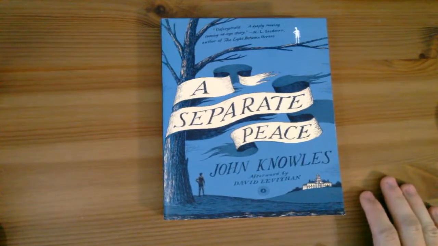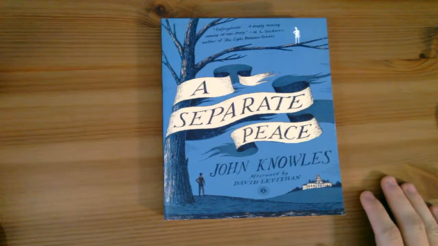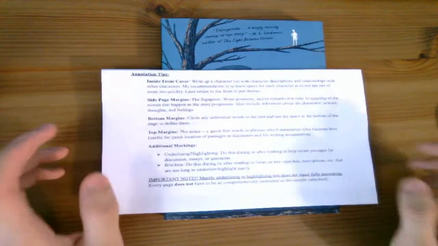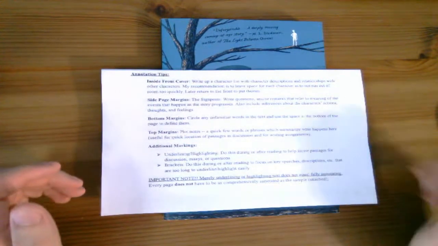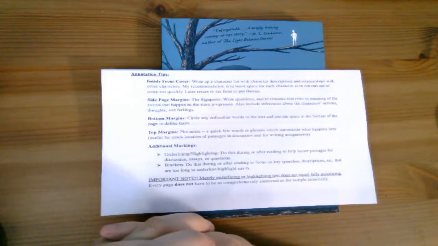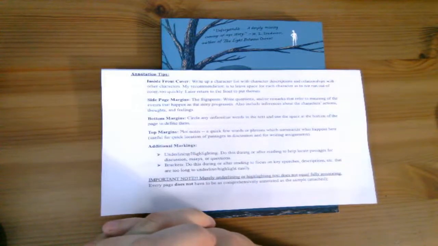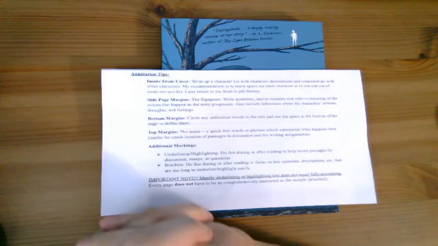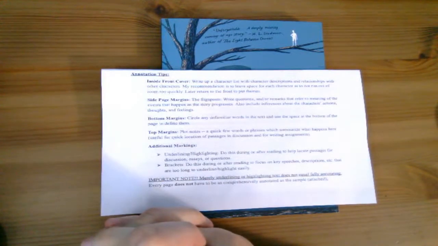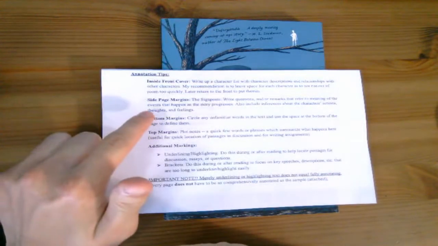So, first off, we're going to begin with an overview on the annotations I'll be making while I'm reading. Essentially we'll be following this guide here. Besides this inside front cover part, which says to write up a character list with character descriptions and relationships with other characters, we're going to be doing that on a separate piece of paper, which I might or might not include in the stream. The signposts we'll get to. I've got a page for that.